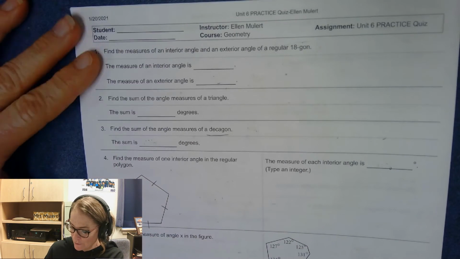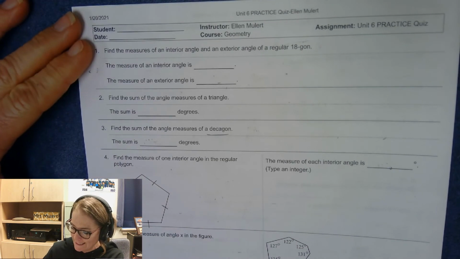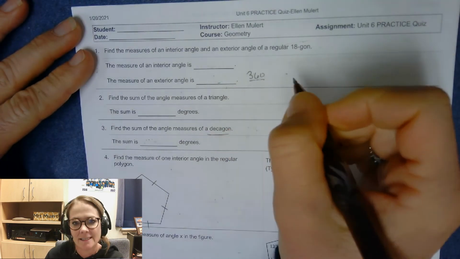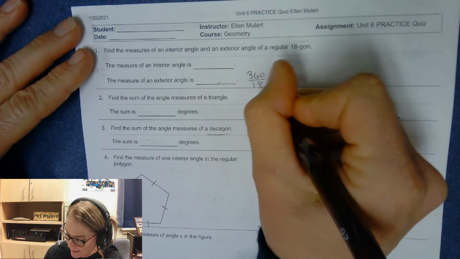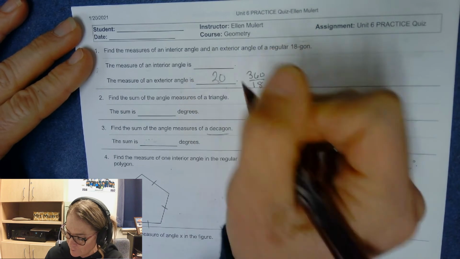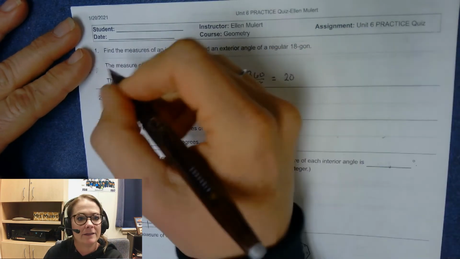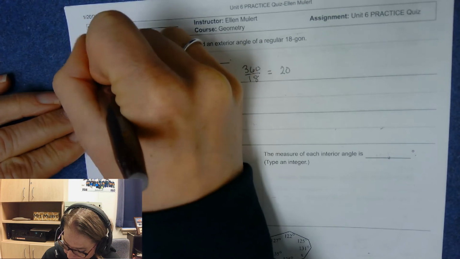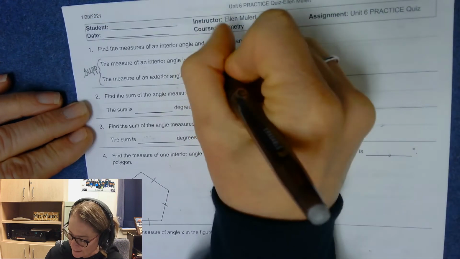The measures of an interior angle and exterior angle of a regular 18-agon. I would start with the exterior, because that's always a sum of 360, and divide that by 18, and you get 20. Then if you just supplement that, these two are supplementary, so this is going to be 160.